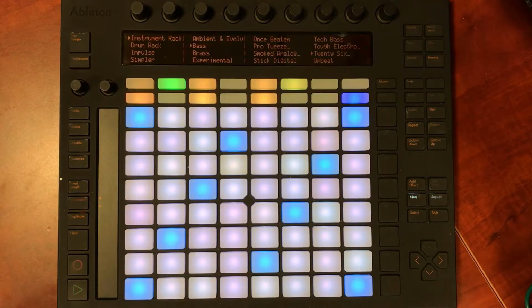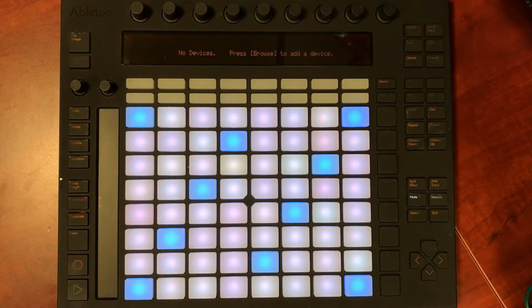When you're ready to record, get your metronome armed and hit record. Quantize if you like when you're done. Here we go.